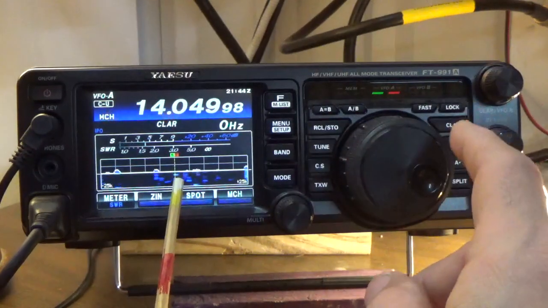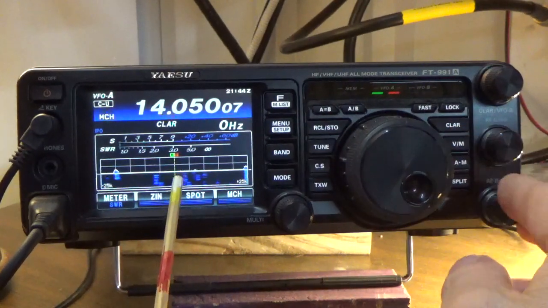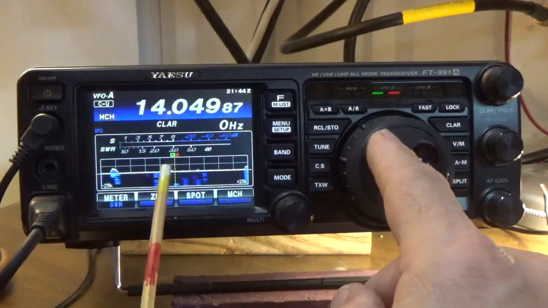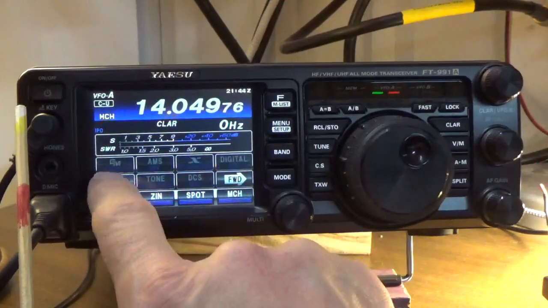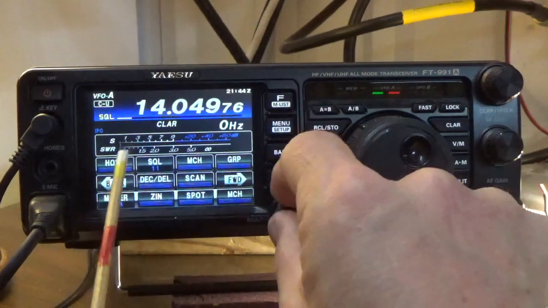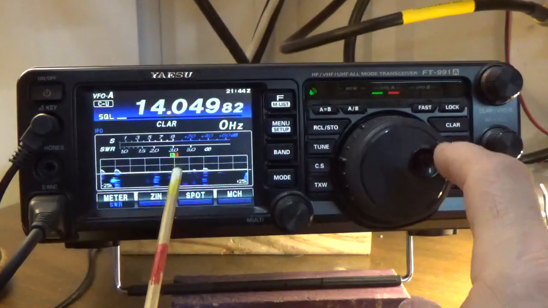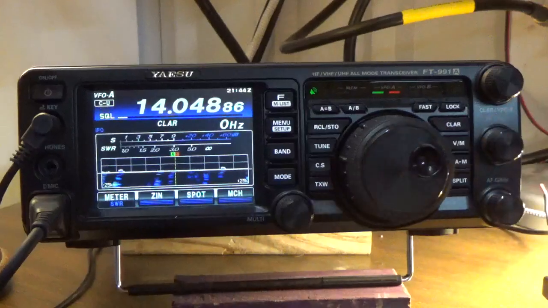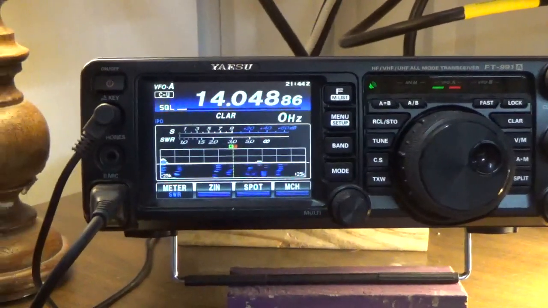Now the waterfall, let's see here. Let me fix the squelch, because that's why we're not hearing any low-level stuff there. There we go. So this is going to be the waterfall. Let me zoom in on that real quick so you can kind of see.